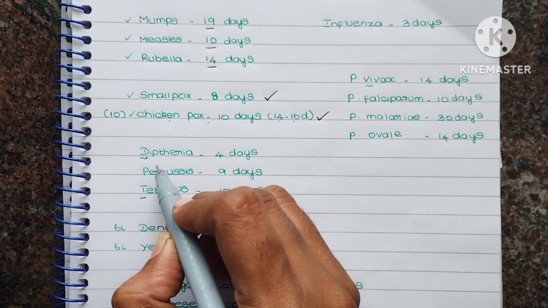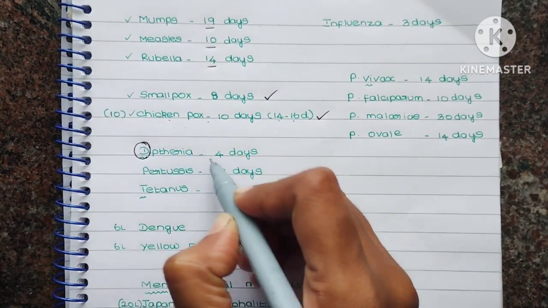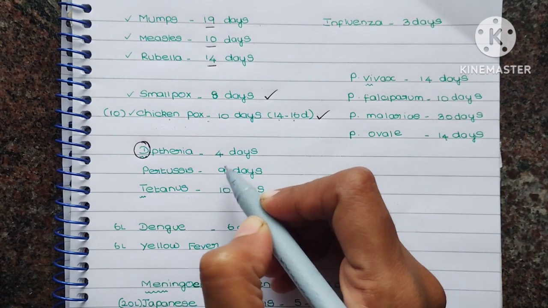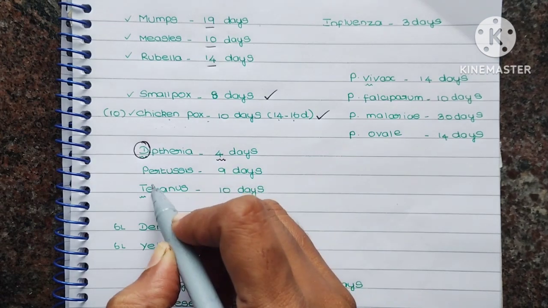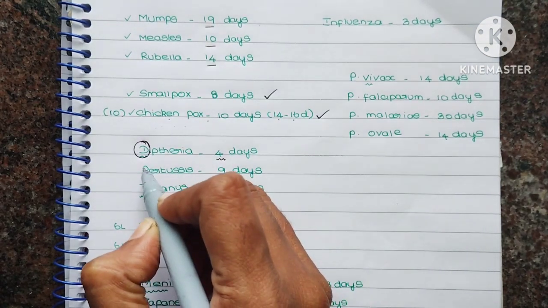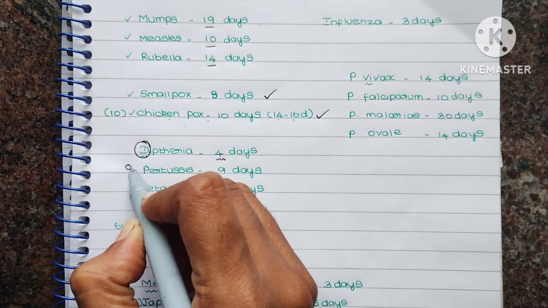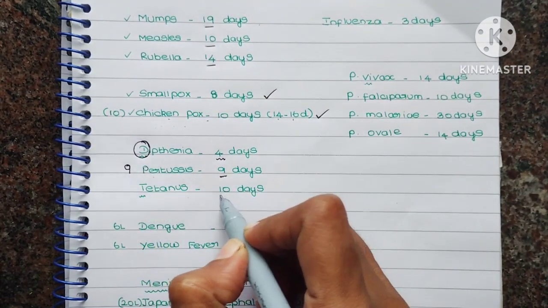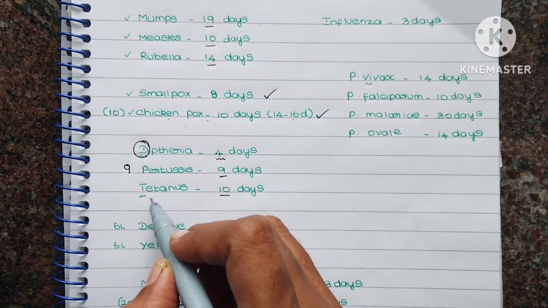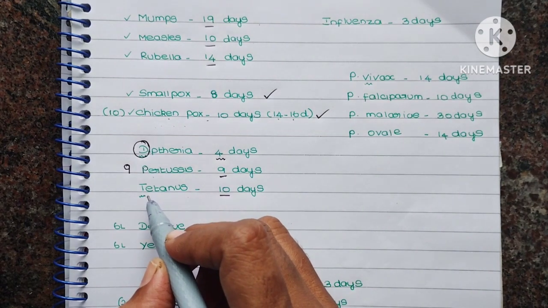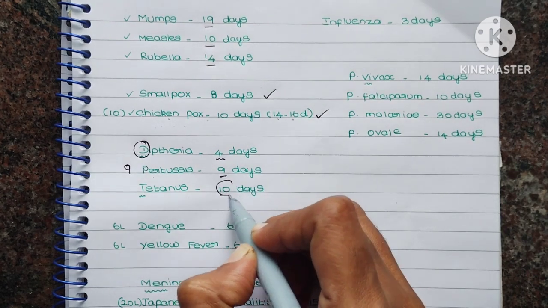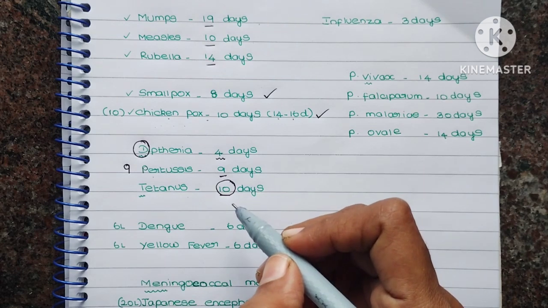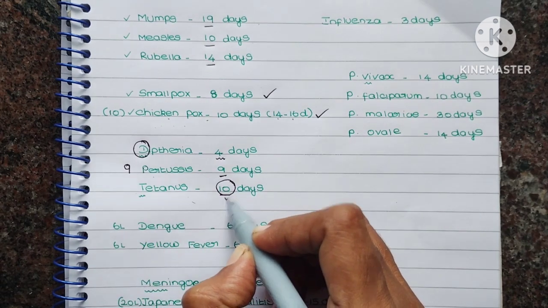For diphtheria you can remember D, the fourth alphabet, so it is 4 days. For pertussis it is 9 days. You can remember it is P, and if you flip it like this it becomes a 9. So 9 days. And for tetanus it is 10 days. Always remember, if anything starts with T, except tuberculosis, it will be roughly around 10 days, because tuberculosis has a longer incubation period. So for tetanus, T, just remember 10 days.